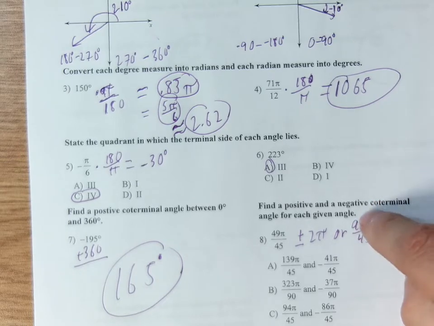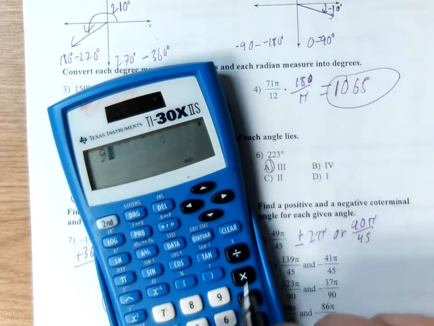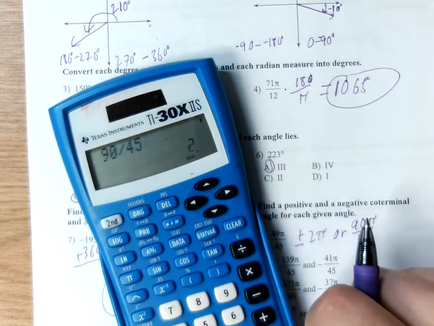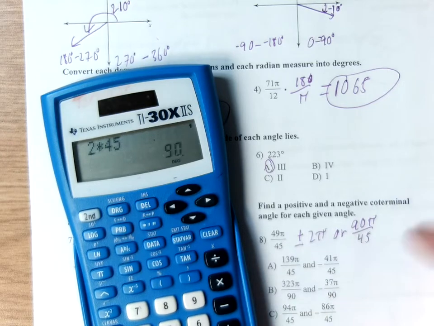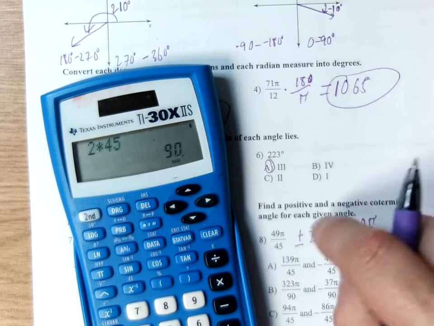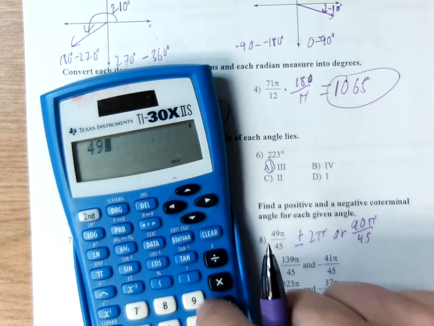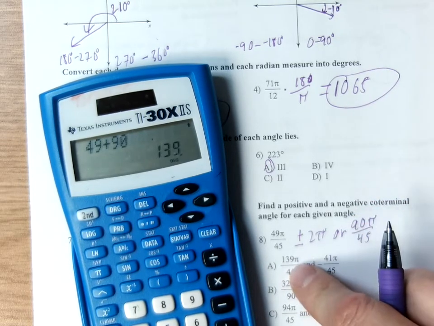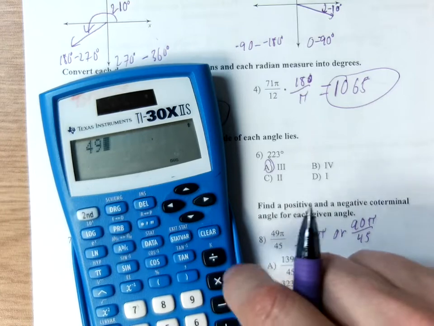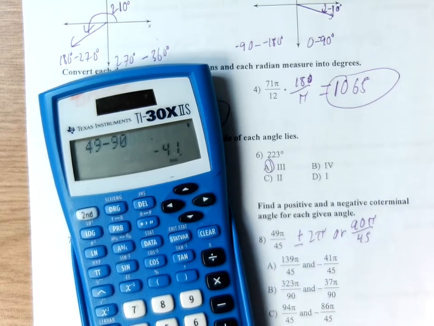Why 90? Because 90 divided by 45 is 2. Or you can think of it as 2 times 45, the fraction part of that. So I'm going to take 49 plus 90. 49 plus 90 is 139. I'm going to take 49 minus 90, negative 41.